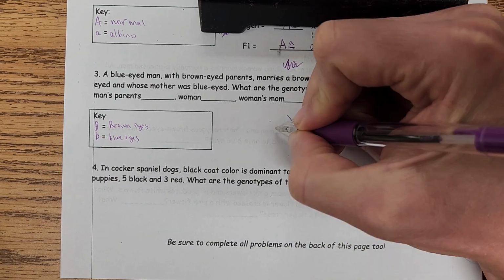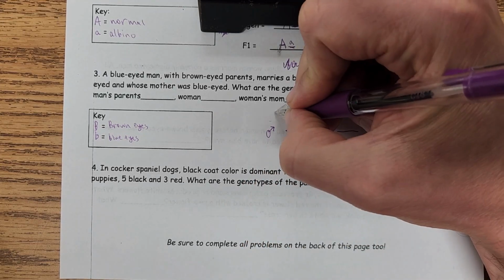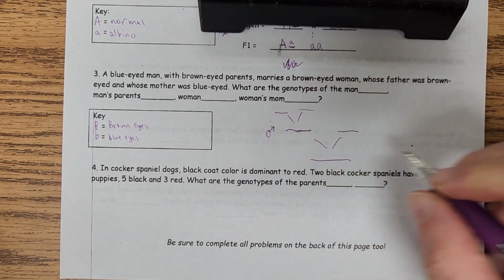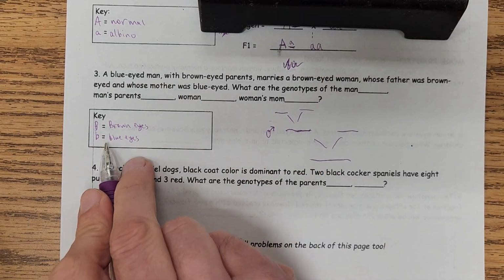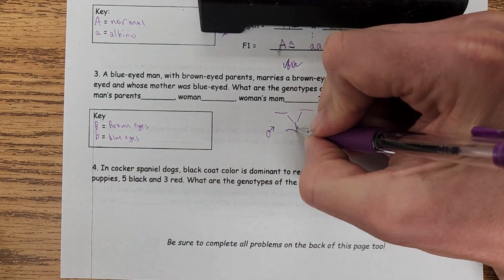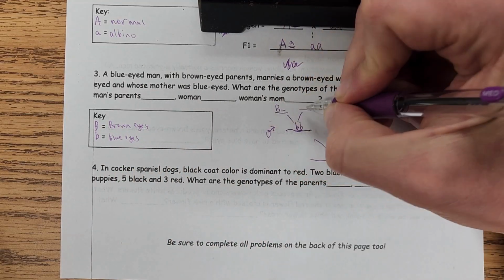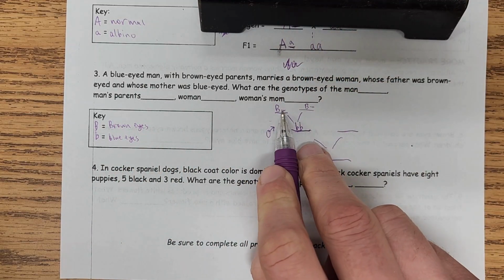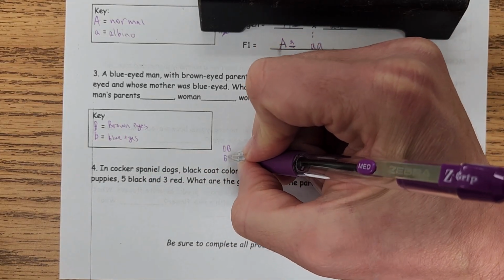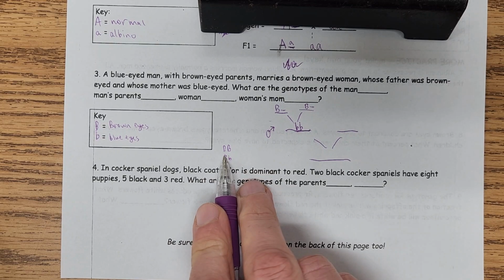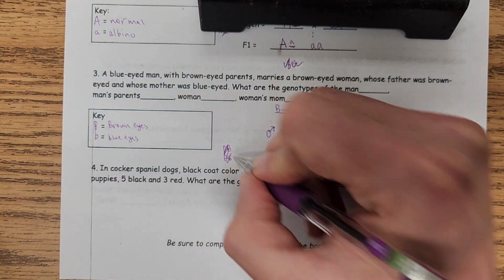And then the man's parents. This, by the way, is a symbol for male. So this is the man's parents. A blue-eyed man, blue eyes. Oh, he's got the recessive trait, which means 2 recessive alleles. His parents are brown-eyed. We're going to put B with a blank because you don't know whether it is homozygous dominant or heterozygous. So you just put capital B and then a blank because the blank represents how it could be either of these.